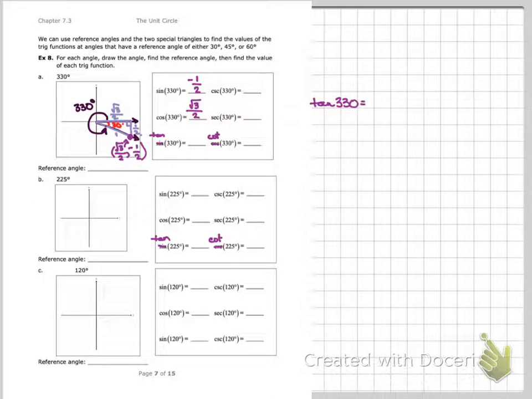The side that's opposite 330 is negative 1/2. The side adjacent is square root of 3 over 2. I get negative 1 over the square root of 3. We don't want that radical in the denominator, so we end up with negative square root of 3 over 3.